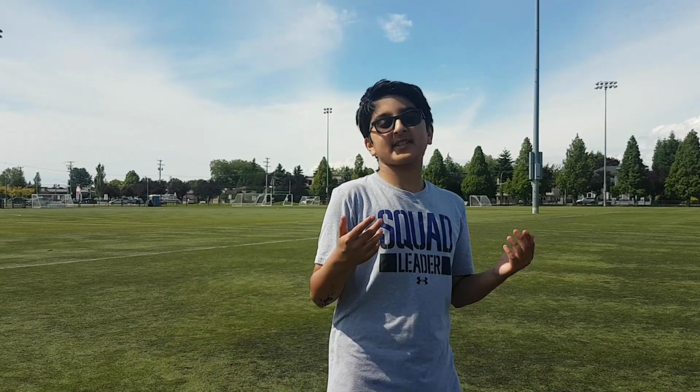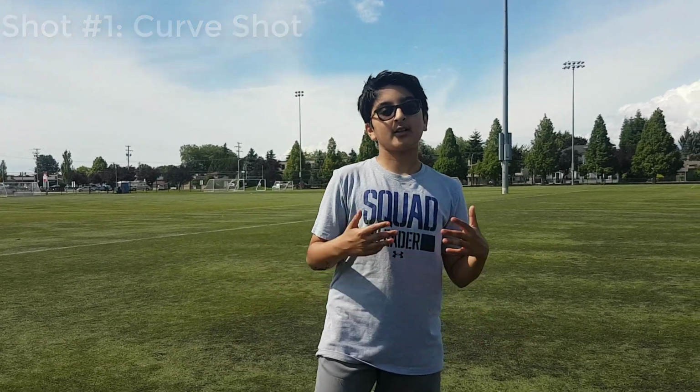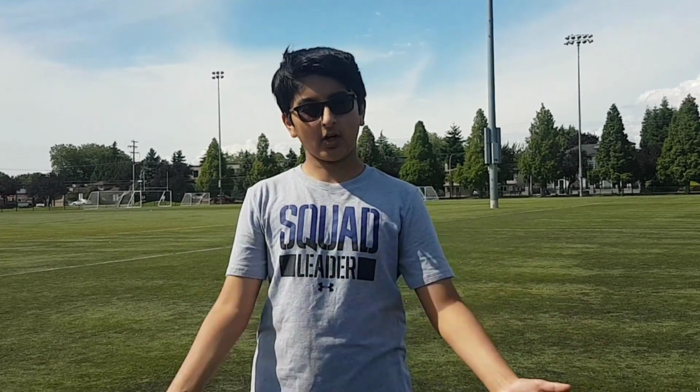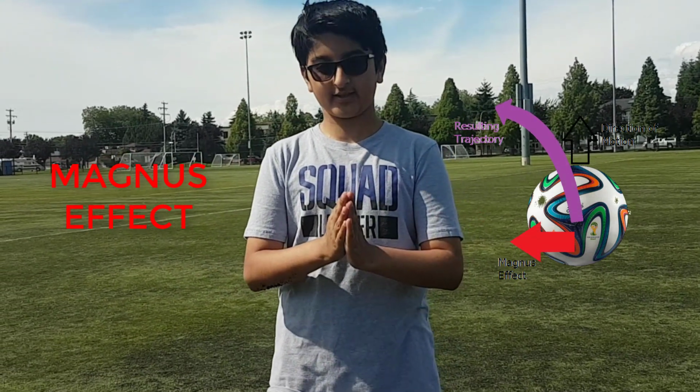The first shot we'll be discussing today is the infamous curve shot. Many professional soccer players are famous for elegantly curving the ball right into the net. But what physics are actually in play in this crazy, awe-inspiring shot? The answer is the Magnus effect.